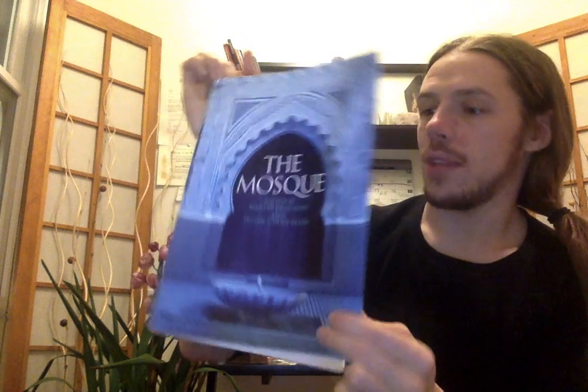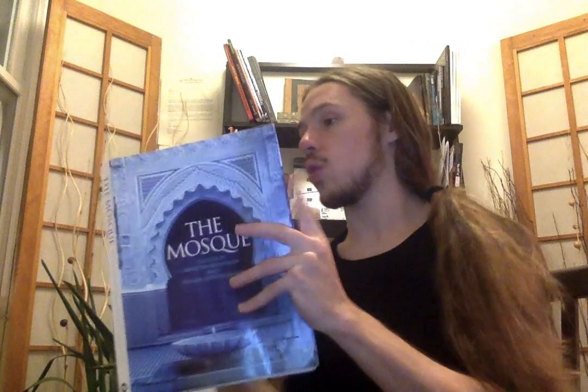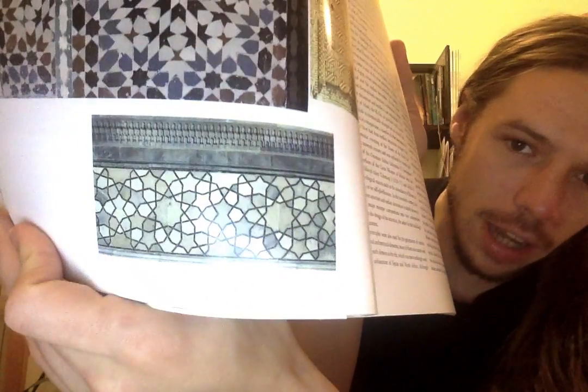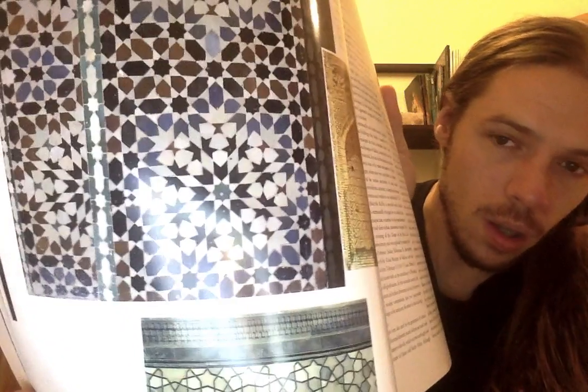This is from a book called The Mosque, edited by Martin Fishman and Hassan Uddin Khan. So it basically goes into details a lot of architecture in mosques around the world. And so I've chosen a few pictures from it that kind of illustrate some different tessellations that have been found in mosques around the world.